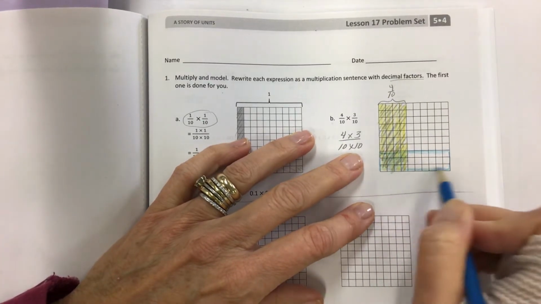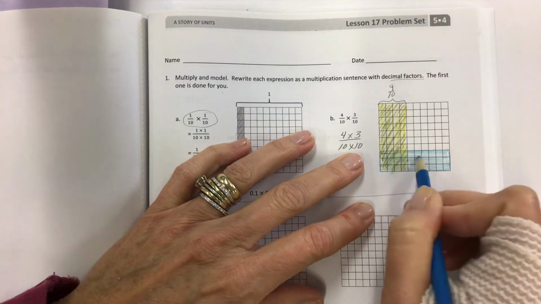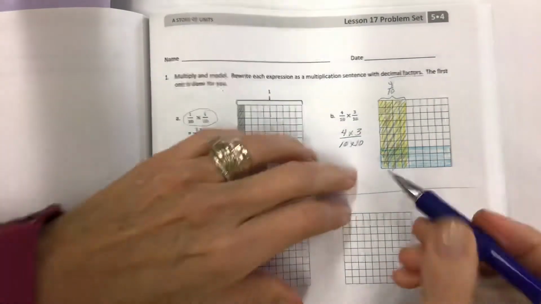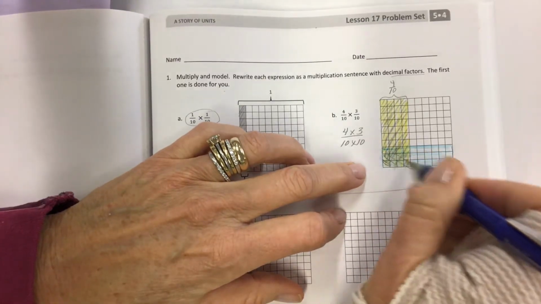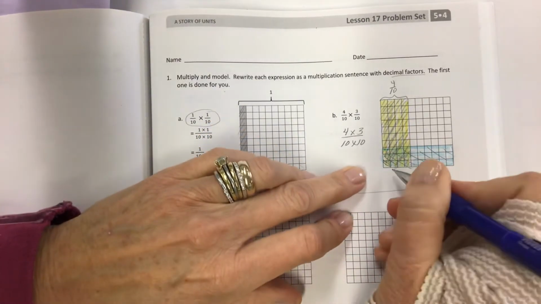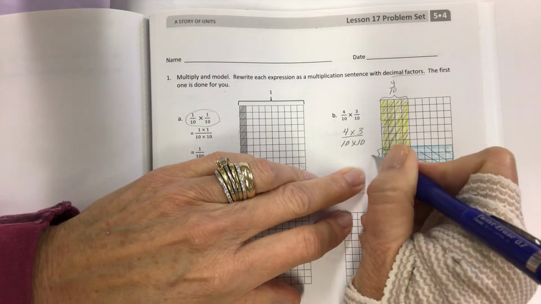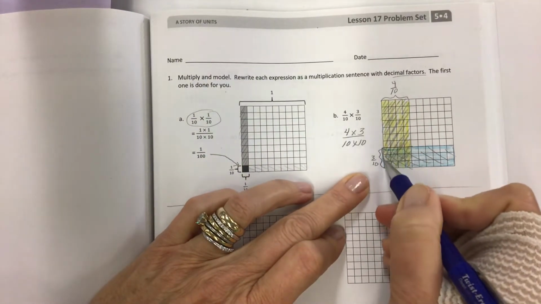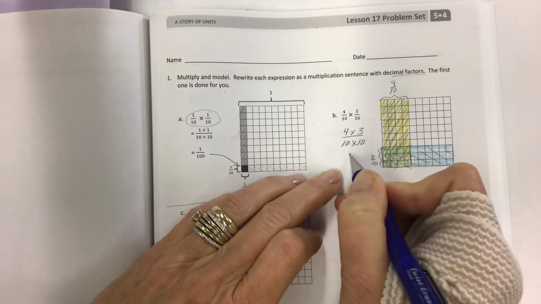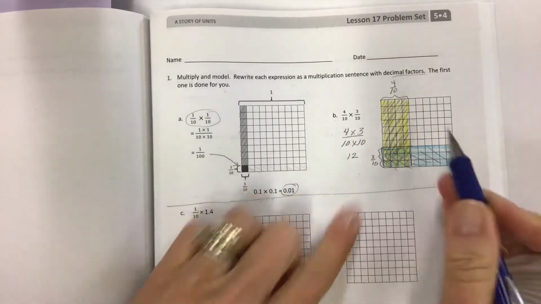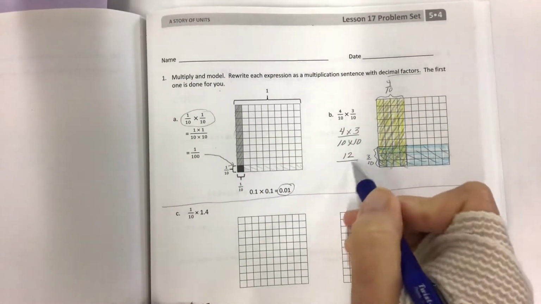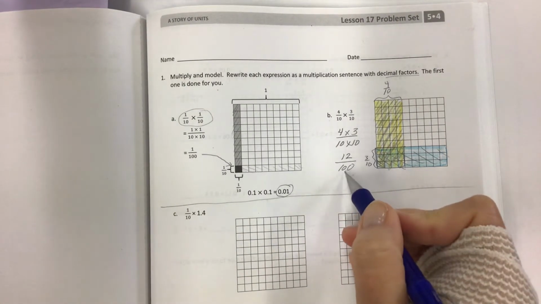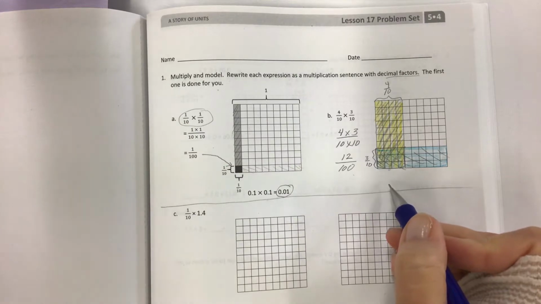Okay, so if you have your crisscrossing, then this would be the 3/10. Now, how many are in this double shaded section? That's 12. Out of how many? 10 times 10 is 100. And so I know my fractional answer is 12/100, so what does that look like as a decimal?